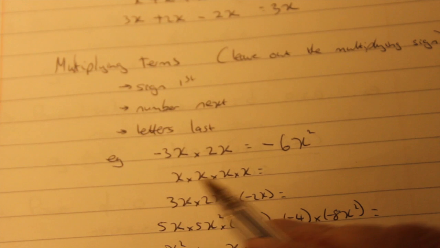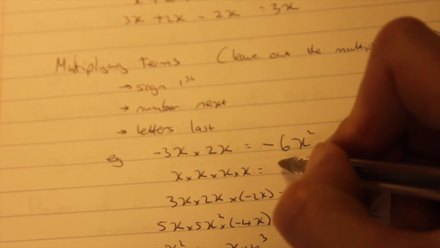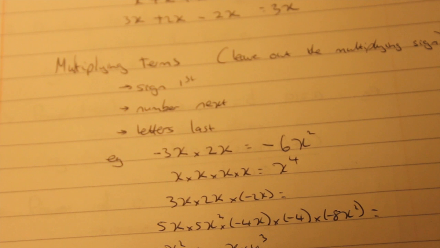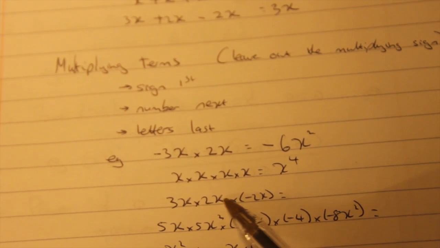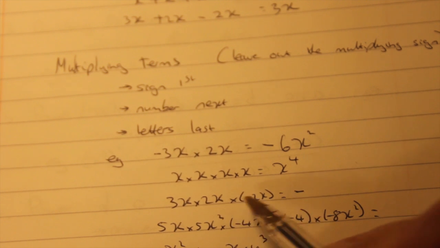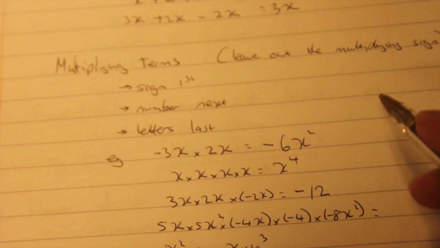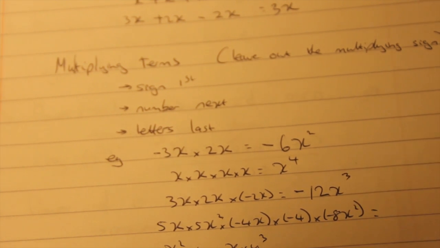Down this one here, there's no signs, there's no numbers, just do your letters. x times x times x times x is x to the 4. Next example, sign is 1 minus, the numbers, 3 times 2 is 6, times 2 is 12, and the letters, x times x times x is x cubed.